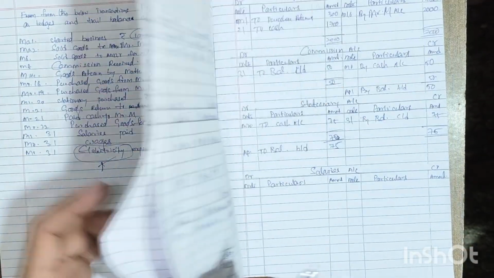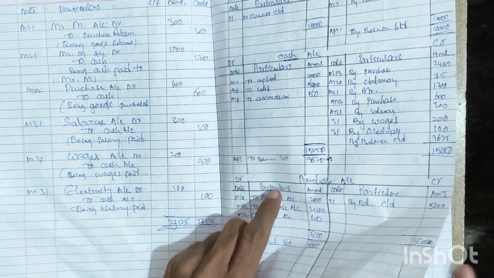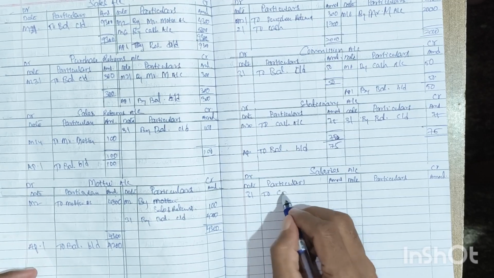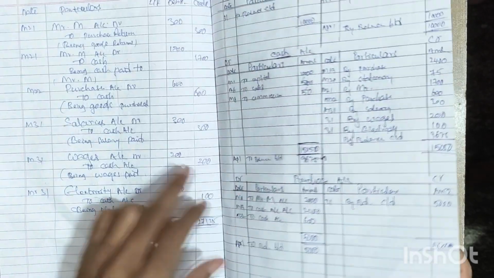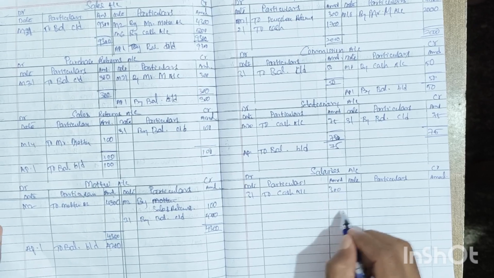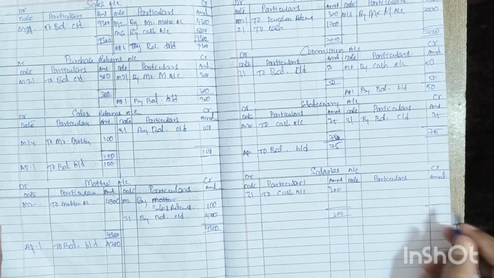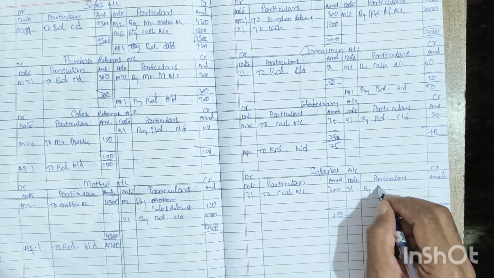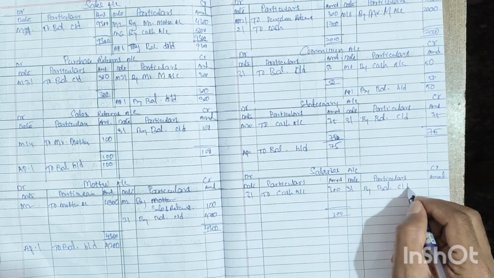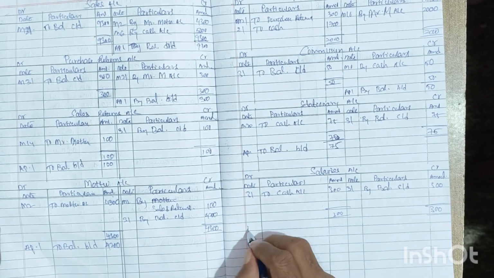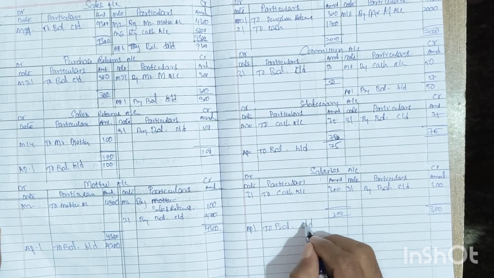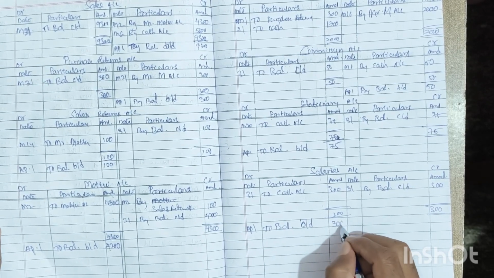Then salary account. Salary also has only one transaction. Cash account, salary is debit. Which date? 31st March, to cash account. How much is it? 300. Just close it. Bring the total to the right side, 31st March, balance c/d 300. Bring the total to next month as opening balance b/d 300. That means the salary ledger is closed.